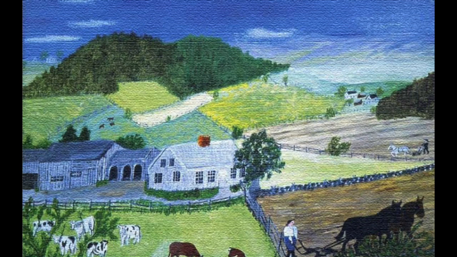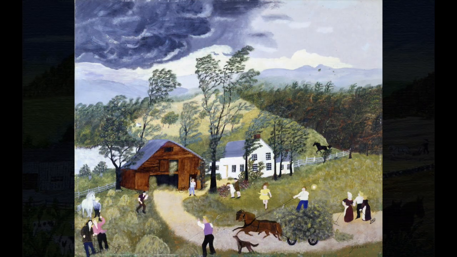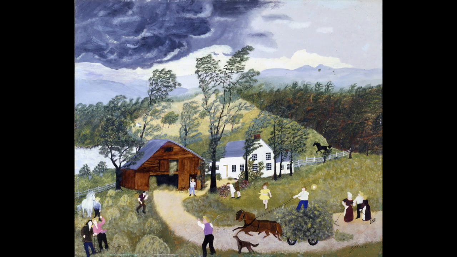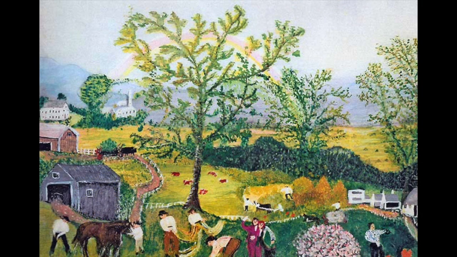Many of you may have heard of Grandma Moses, who started painting at age 78, by the way. And you can see in her paintings where every edge is hard, but this became her style. Of course, you might notice she does have some soft edges in the far distant hills and that rainbow behind the main tree there.